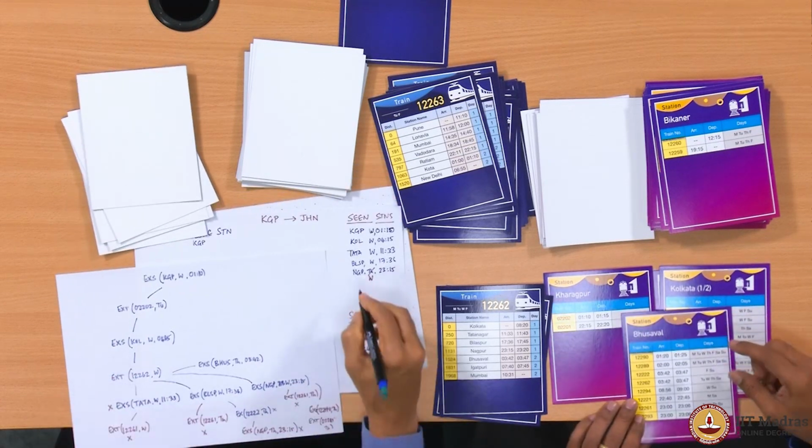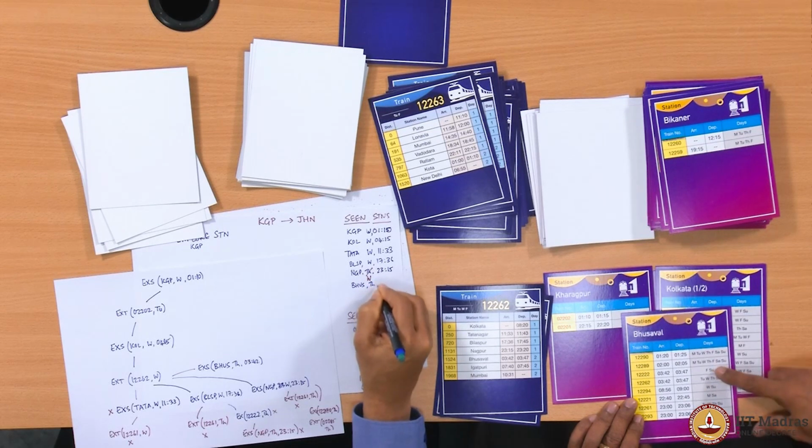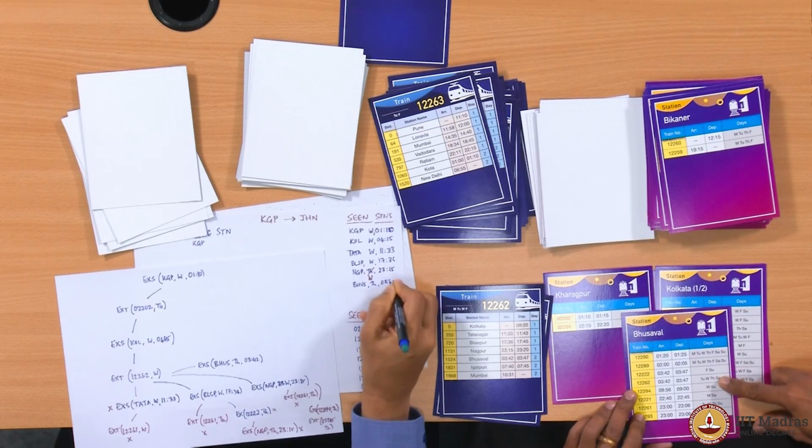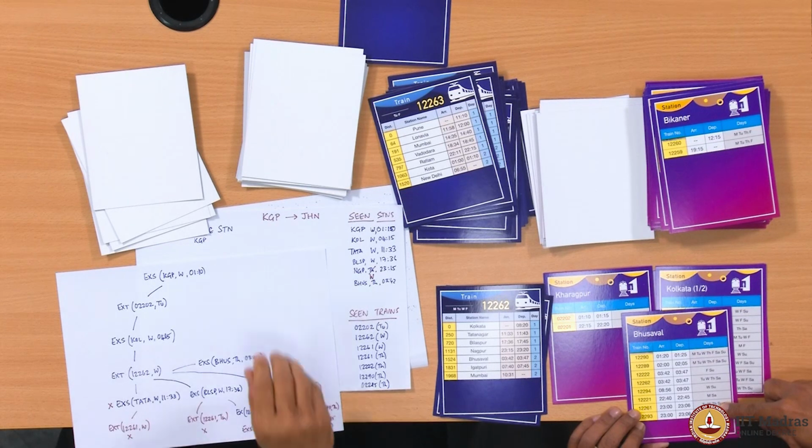Okay, so early morning we reached Bhusawal on Thursday. So this is the train, and then there is another train here, which is in the night. You wait in Bhusawal till 11:06, 12261. That we have seen.